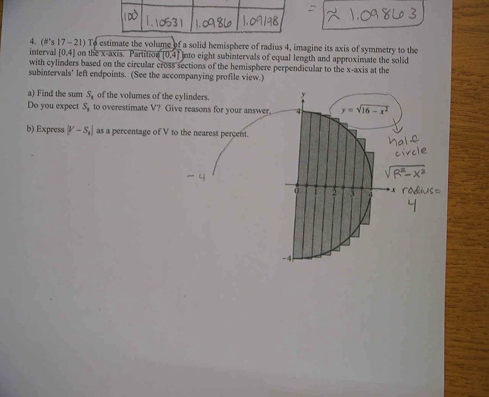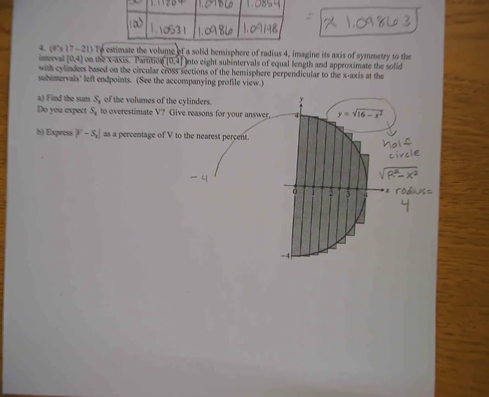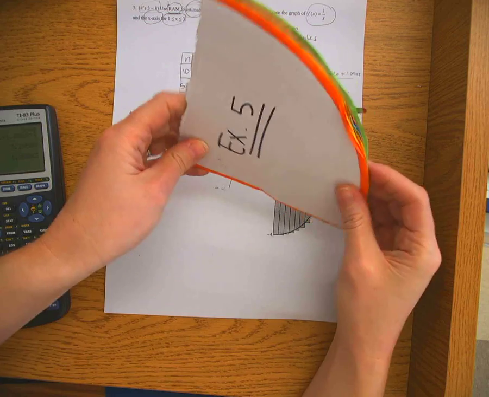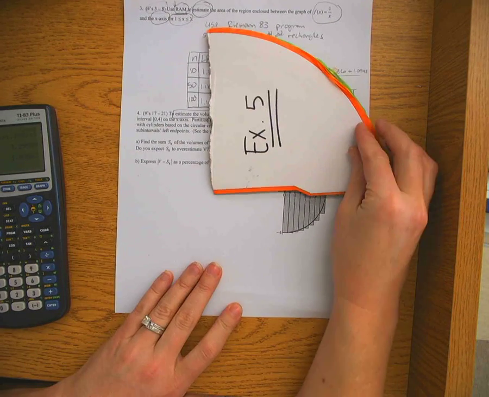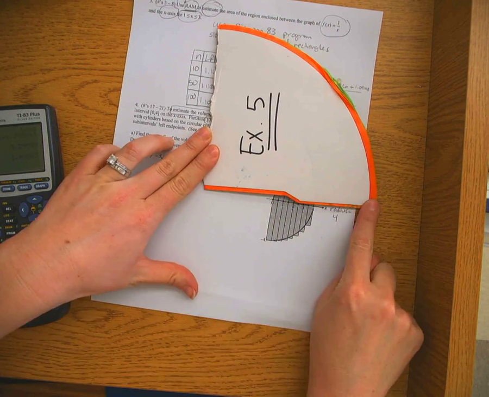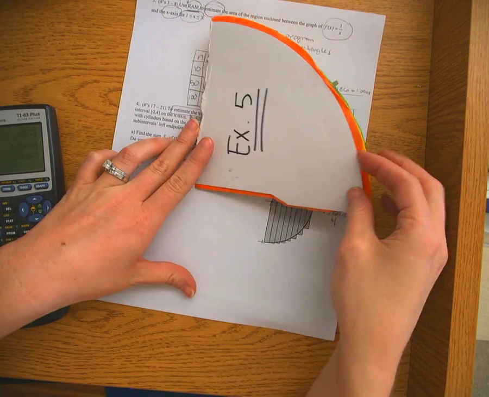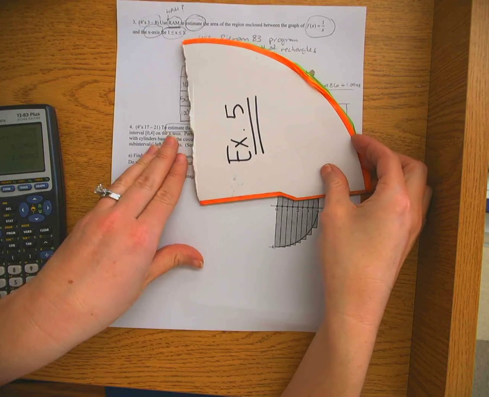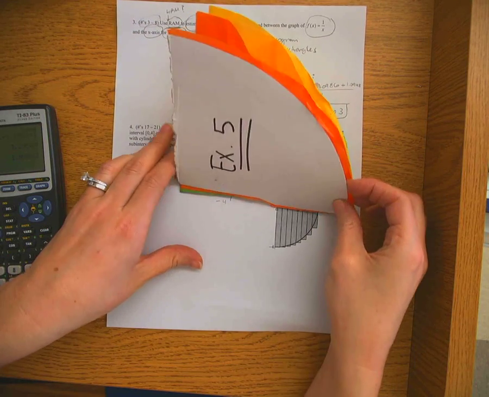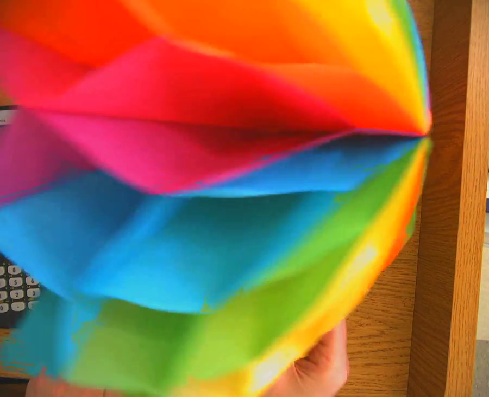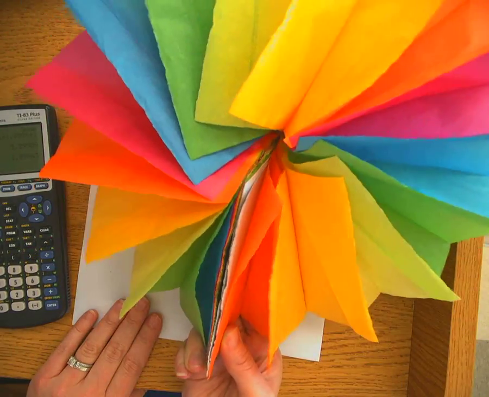So I'm going to zoom out here for a second. And so here I have a half circle. So imagine this is the x-axis from 0 to 4. This is the y-axis 0 to 4. This is my x-axis. Okay, so this is what we had right here. But then I'm going to rotate this 360 degrees around the x-axis, and lo and behold, I now have a three-dimensional object because of that rotation.